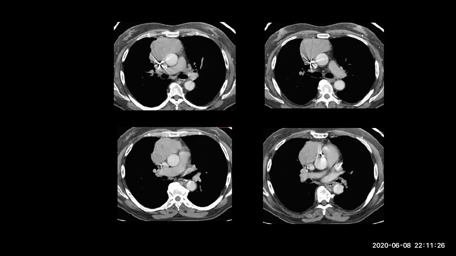We put the differential diagnosis. The next step is to look at the age of the patient. If it is young, it is more likely lymphoma. If it is above 40, 50, 60, it is likely thymoma.